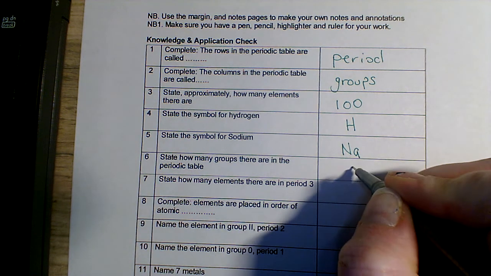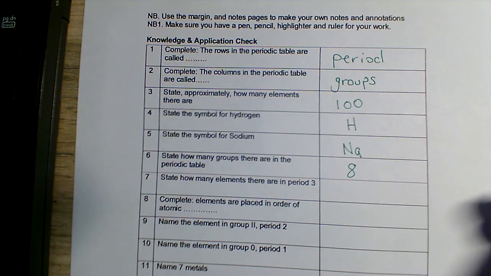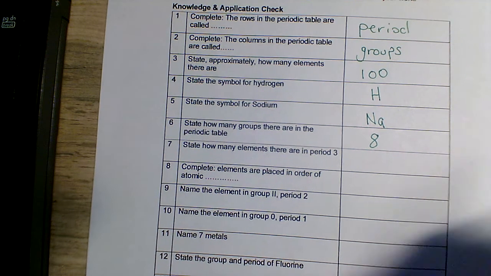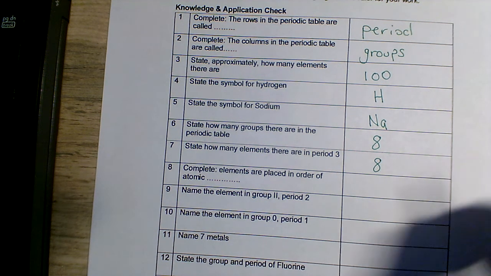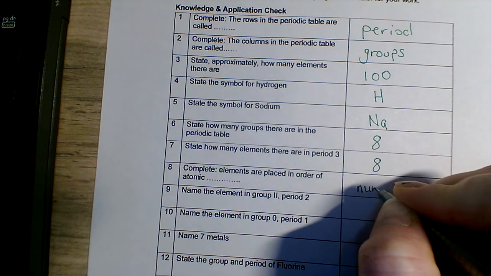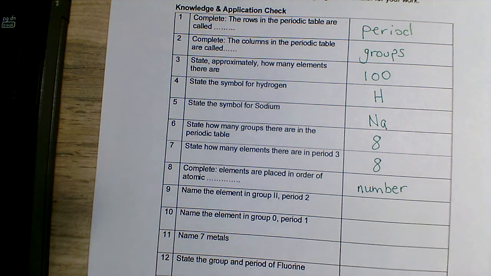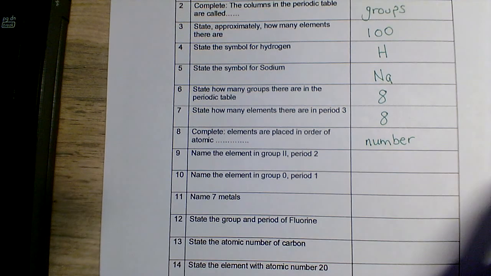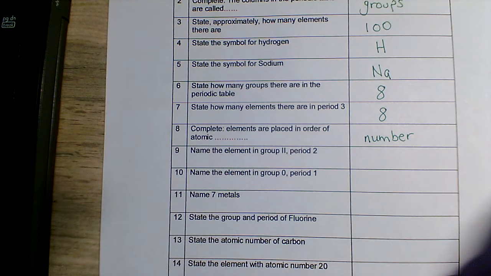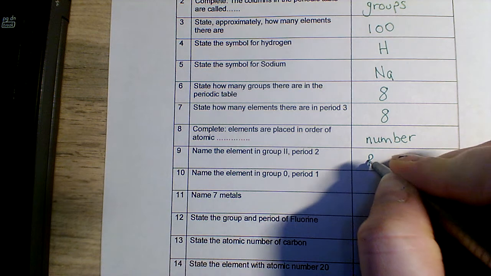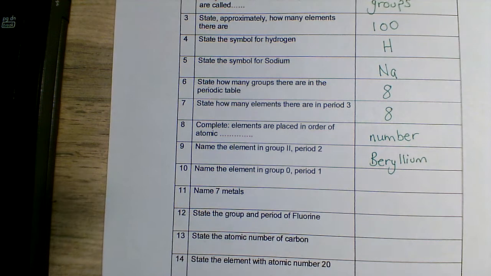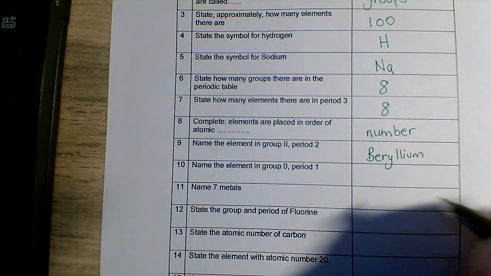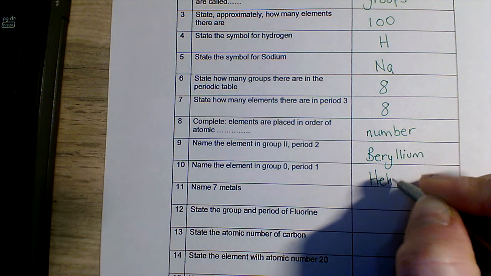The number of groups is 8. The number of elements in period 3, 8. Elements are placed in order of atomic number. Name the element in group 2, period 2. That is beryllium. Group 0, period 1. That is helium.